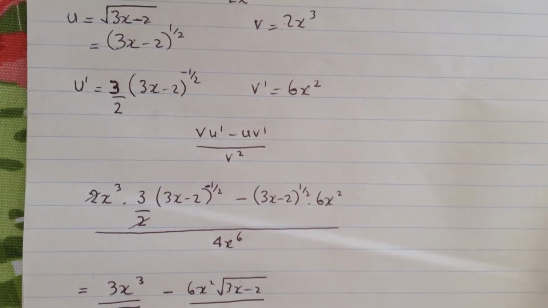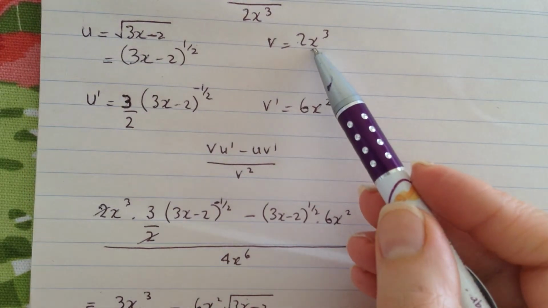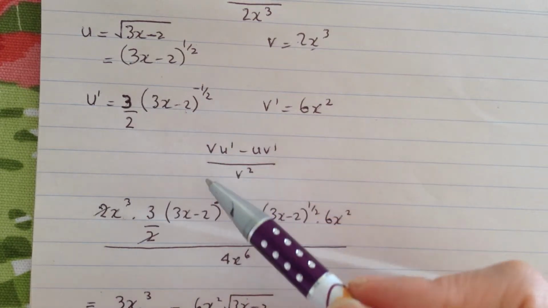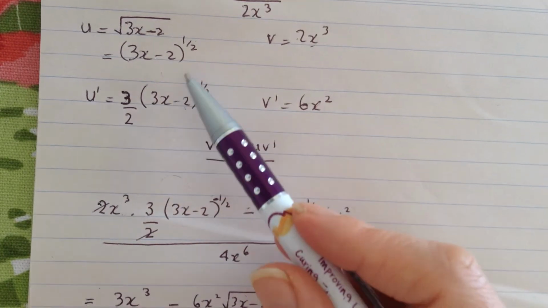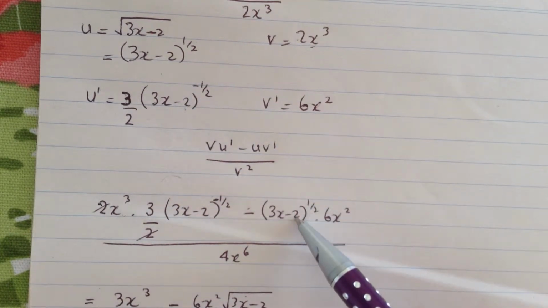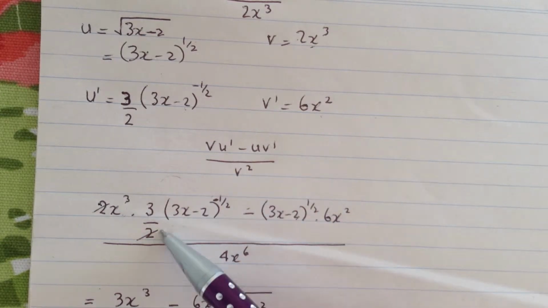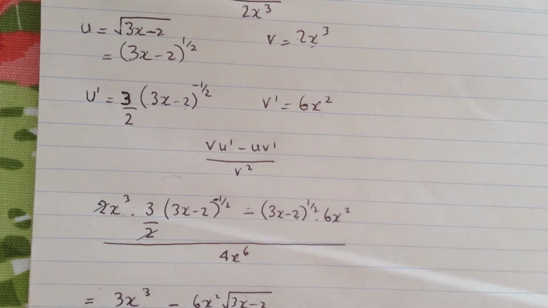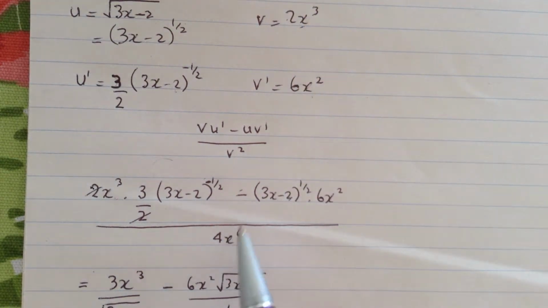So there's v. I wrote down v first, and then I wrote down u dash, which is there, minus u, it's there, times v dash. And I just cancel out the 2's, so do some cancelling as you go. And it's all over v squared. So if you square 2x cubed, you're going to get 4x to the 6.